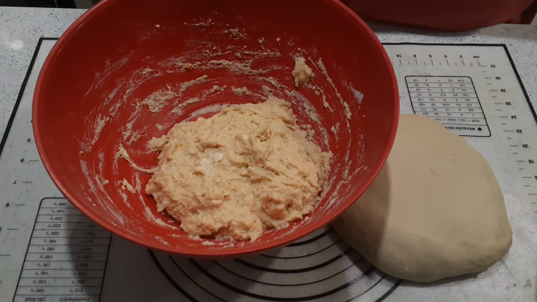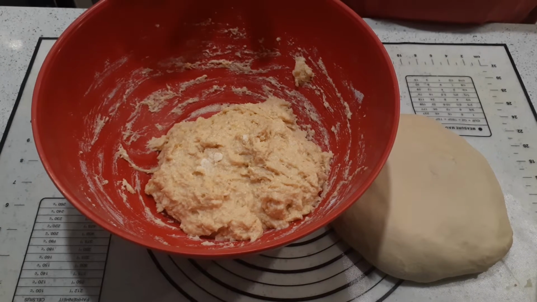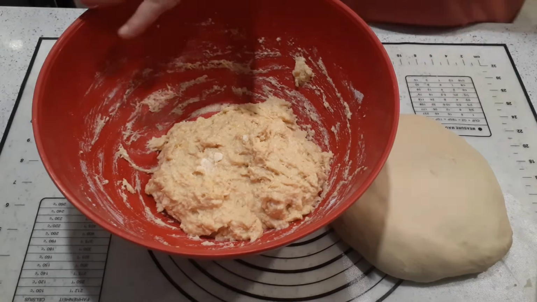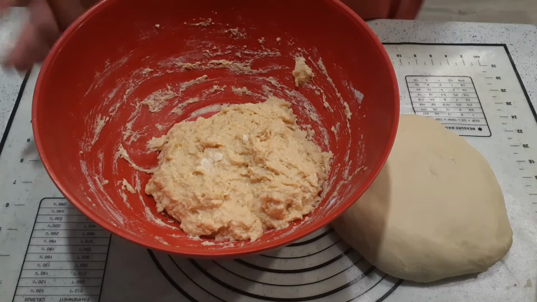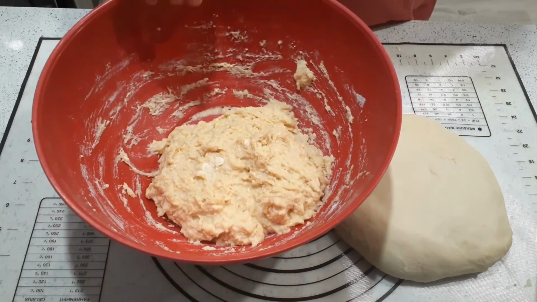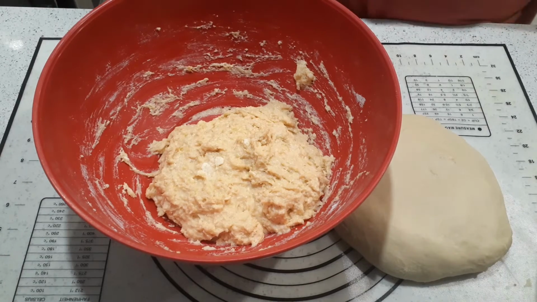It'll never be entirely uniform. Okay? You can use an electric mixer to mix this if you like. There's nothing wrong with that. I tend not to because it's more effort than it's worth. So I just do this by hand. I just mix them, but you can use an electric mixer, no problem.